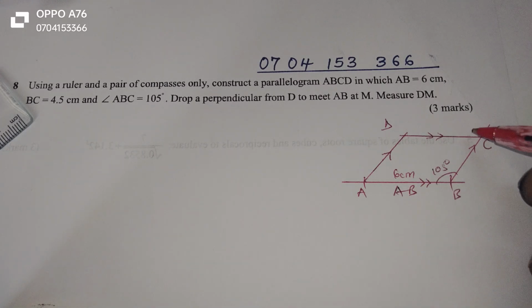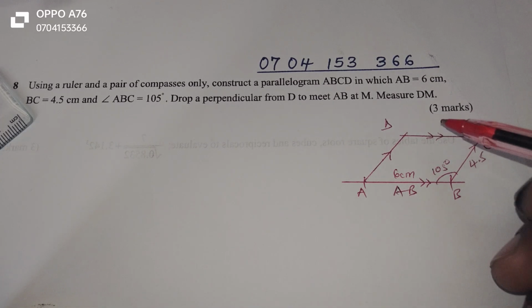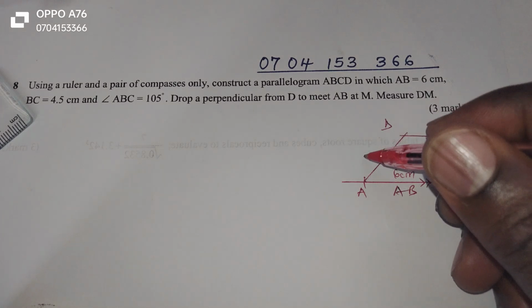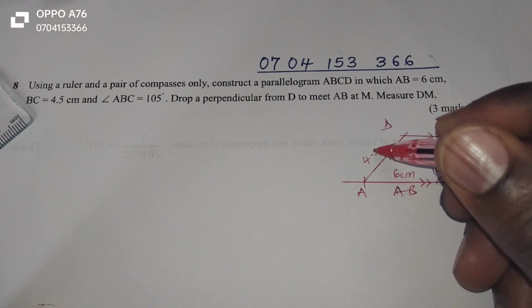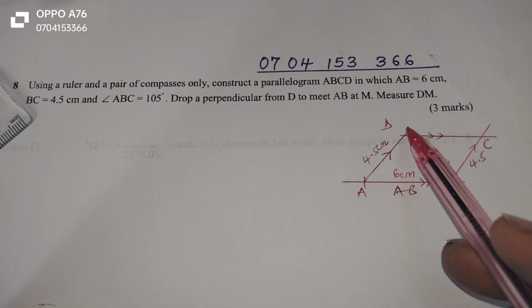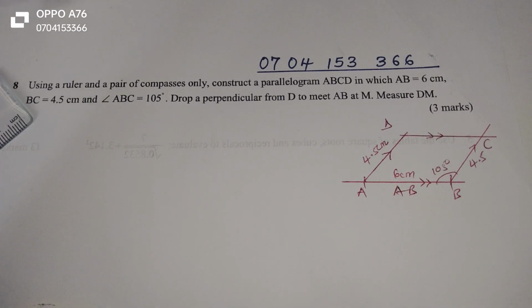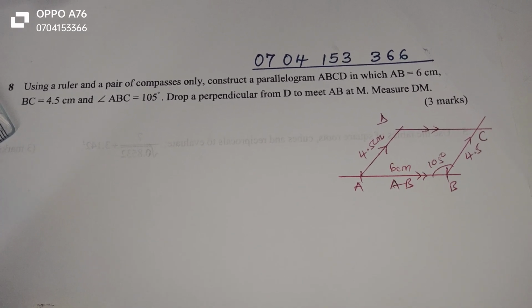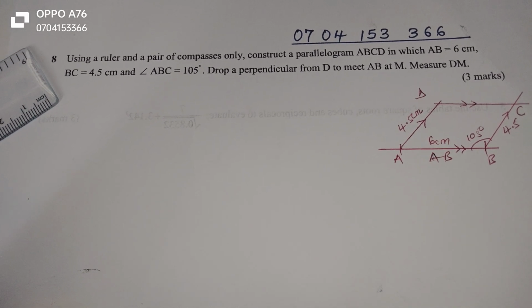Therefore, BC given as 4.5 centimeters automatically should tell us that AD is also 4.5 centimeters. So those are the expectations that we should be having. Again, AB and DC are also equal and parallel lines.